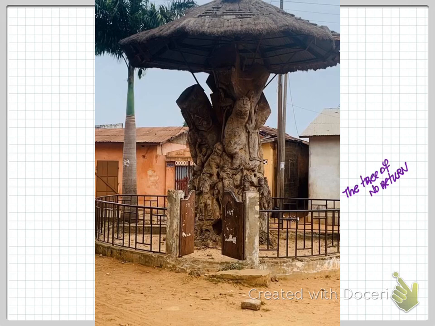When it was used as the Tree of No Return, the tribes that are close to the coast would capture their enemies, sell them into slavery, and make them walk around this tree some crazy number of times, like 50 times, before they would lead them to the boats where they would be shipped overseas. And then I took it twice because, I don't know, that's yuck. Anyway, I don't like that I thought about that twice.